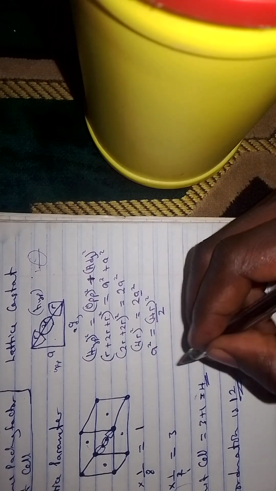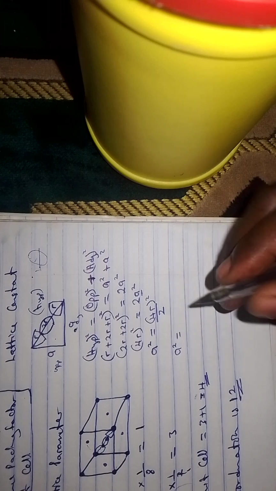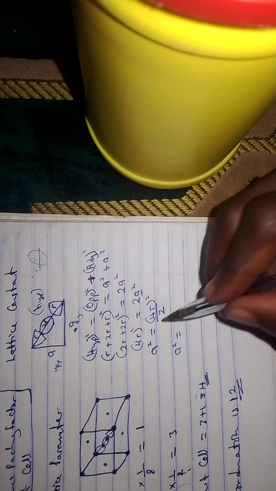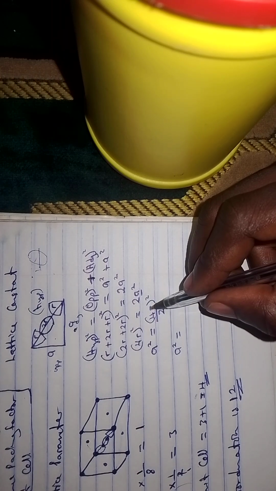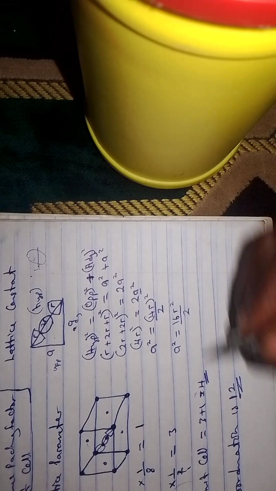Then from there we have a square equal to, we already know that this square comprises 4 square and r square. That means the first square will give us 16, and then r square over 2, right?